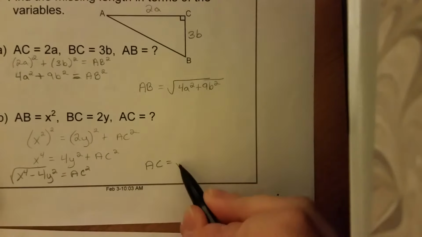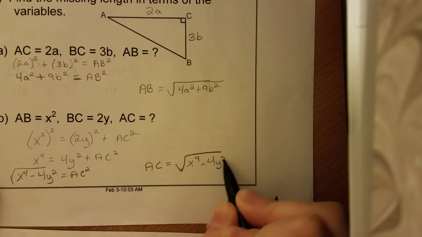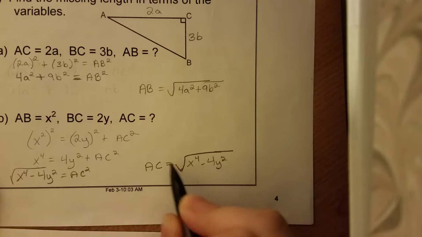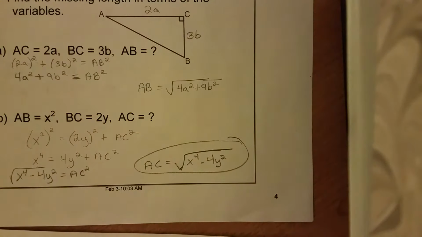So square root both sides, and I would just get x to the fourth minus 4y squared. And like I said, you need to combine these before you square root, and so you'd have to leave your answer like that. There's nothing you can do. Okay, one more problem.